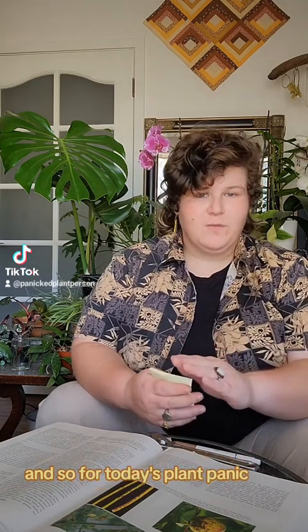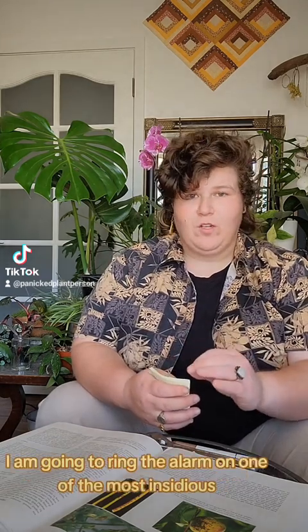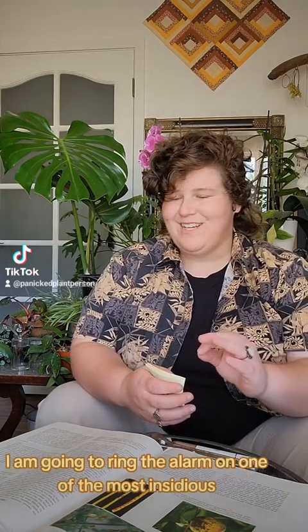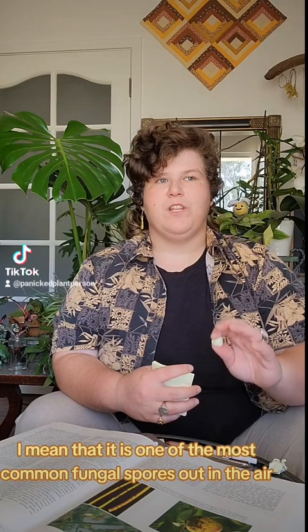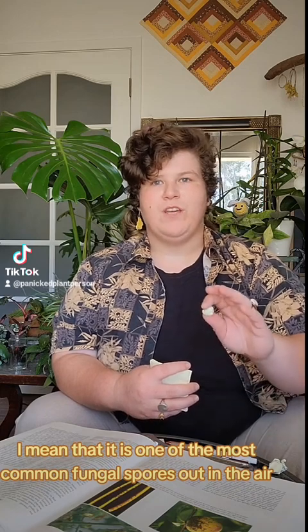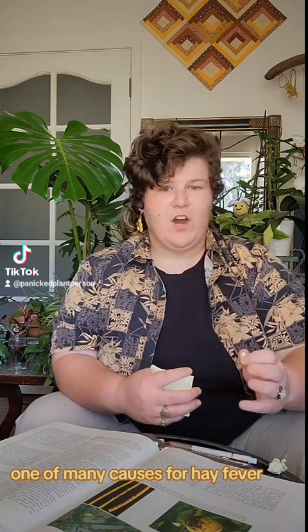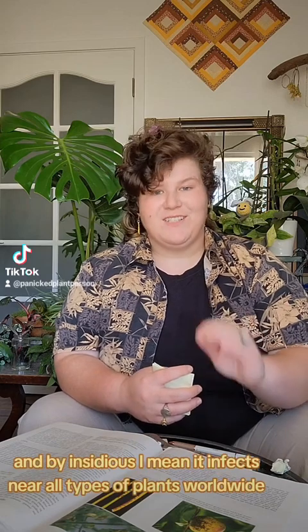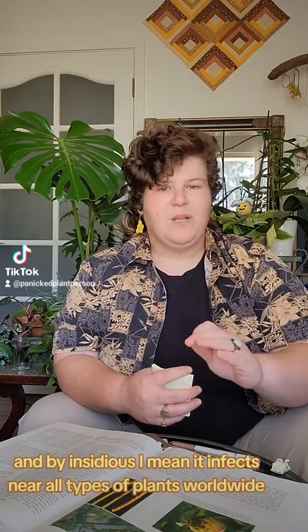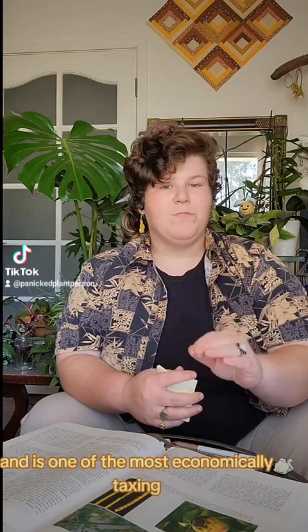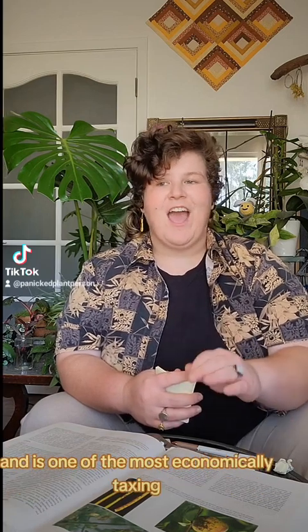And so for today's plant panic, I am going to ring the alarm on one of the most insidious yet ubiquitous pathogens out there, Alternaria species. By ubiquitous, I mean that it is one of the most common fungal spores out in the air, one of many causes for hay fever. And by insidious, I mean it infects near all types of plants worldwide and is one of the most economically taxing and acreage devastating pathogens out there.